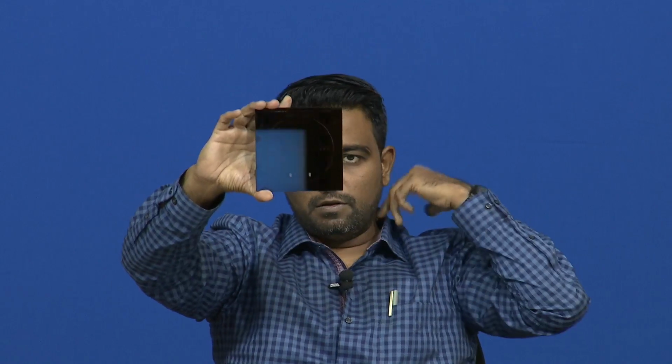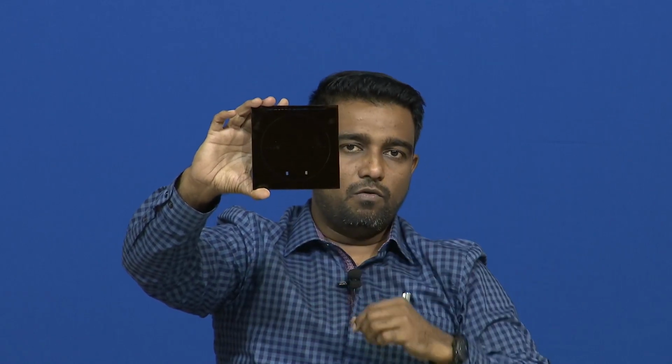Now, let us see one more mask. So, you can clearly distinguish what I mean by bright field and dark field mask. This is another mask here, right. What can you see?